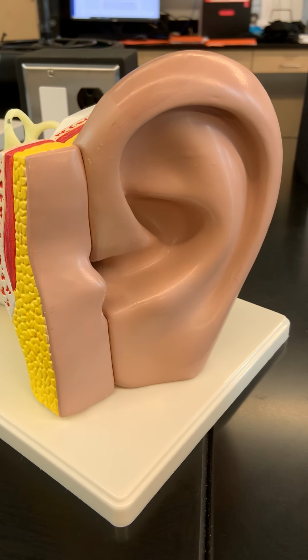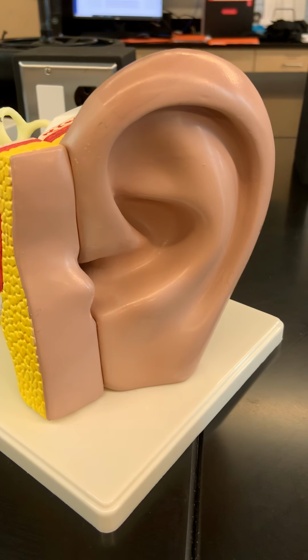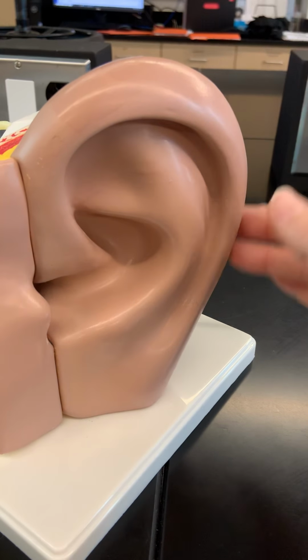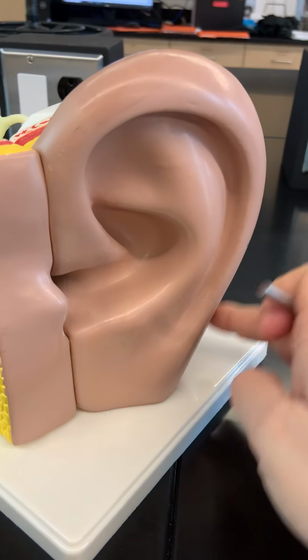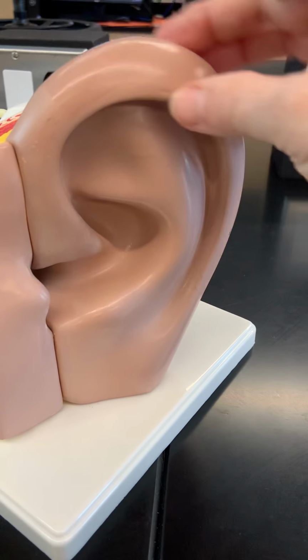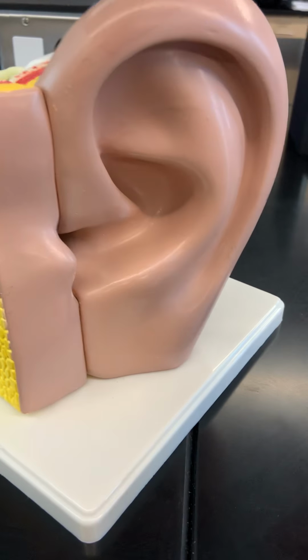Our next model is the ear. So we begin our exploration of the ear with the outer portion. So this is when people say their ears, this is usually what they're talking about, this outer portion. And this outer portion is correctly known as the auricle or the pinna, which has two main areas.